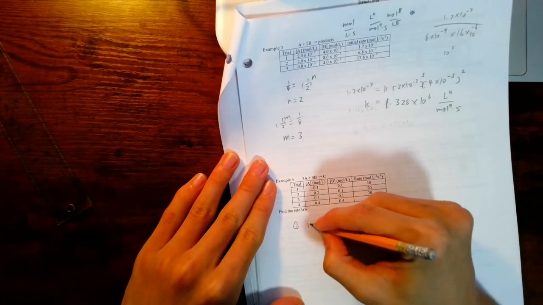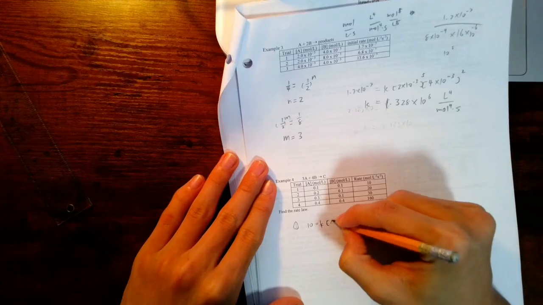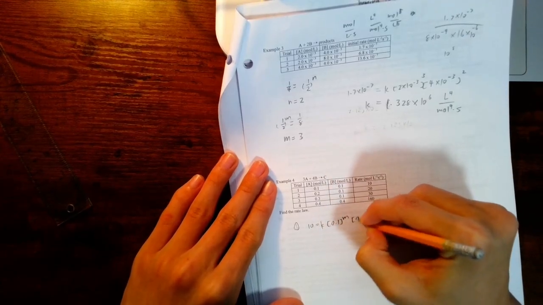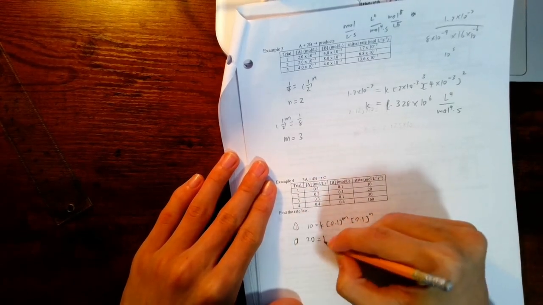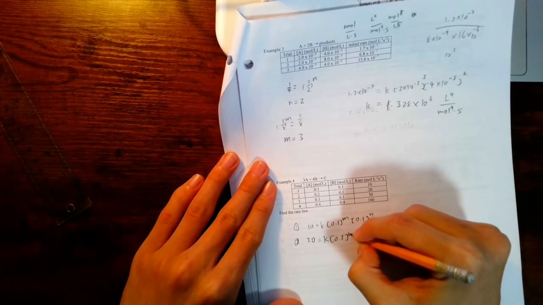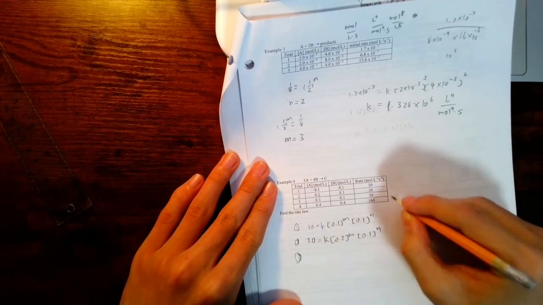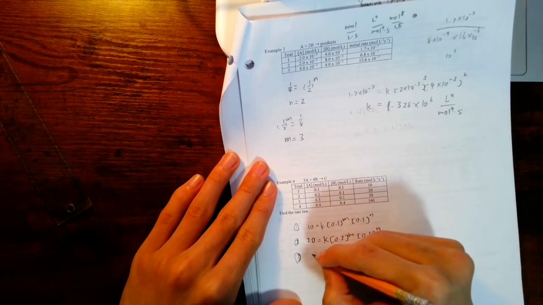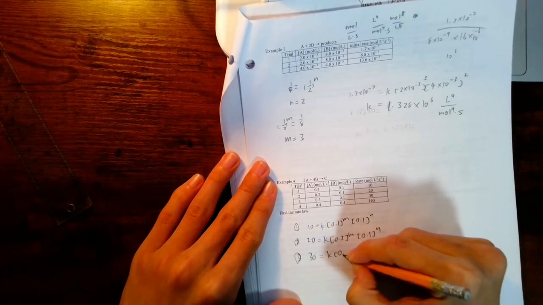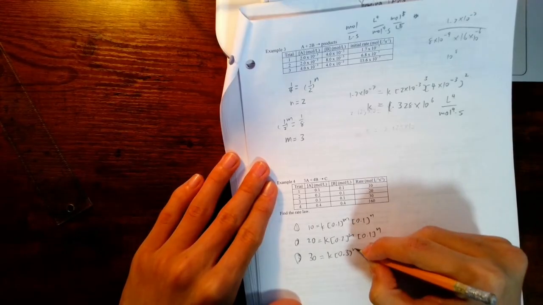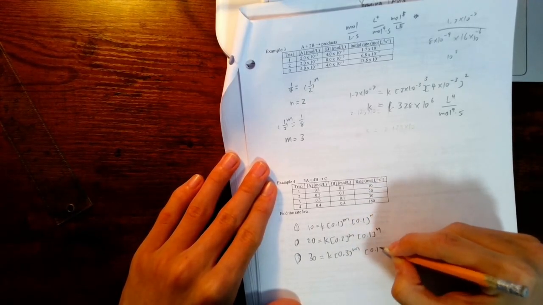The first one is 10 equals k 0.1 to the m, 0.1 to the n, and the second one is 20 equals k 0.2 to the m, 0.1 to the n. The third one is 30 equals k 0.3 to the m, 0.1 to the n.